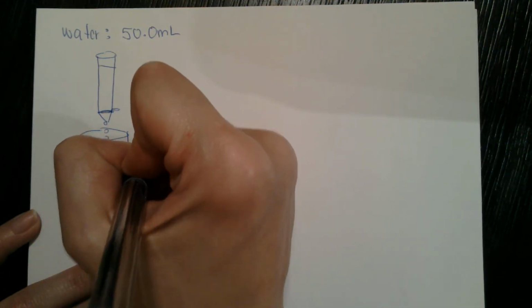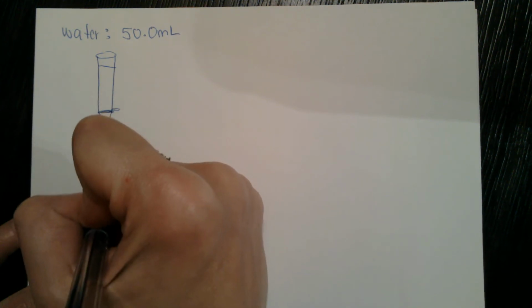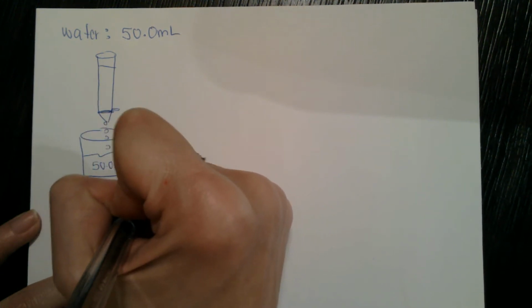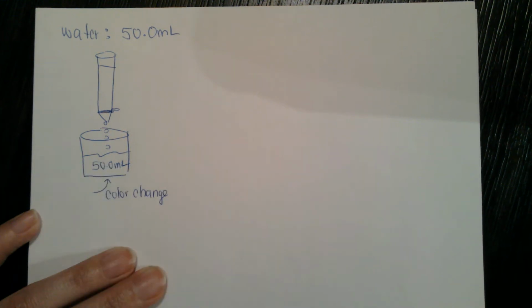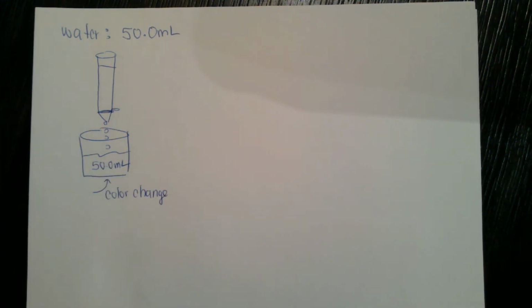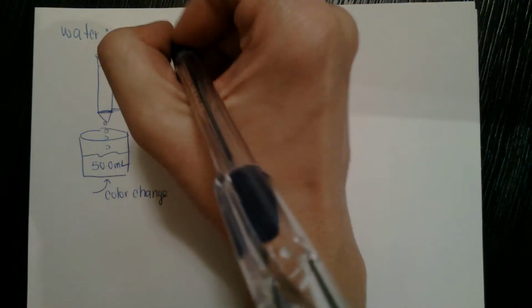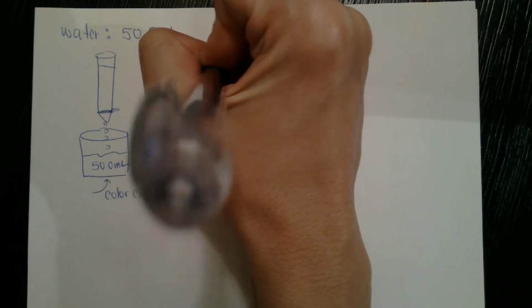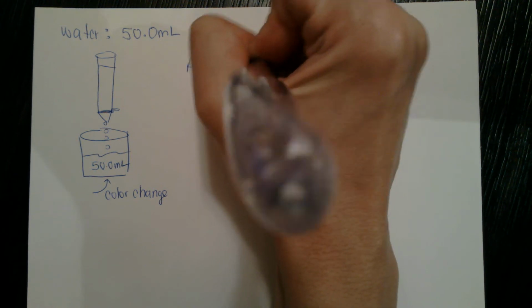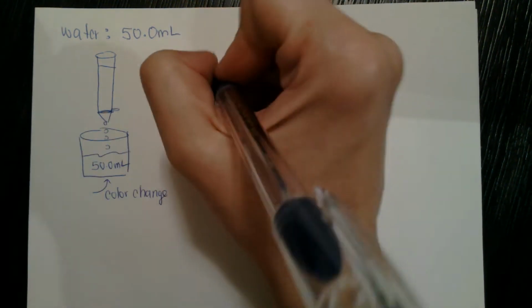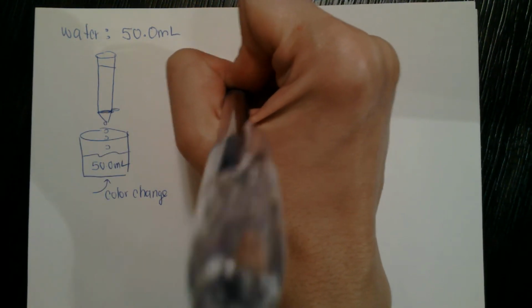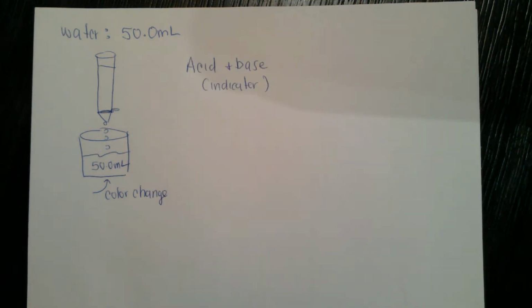So in a titration, we are looking for a color change to let us know we've reached the end point. Depending on the type of reaction you have, the endpoint can mean a few different things. For example, the most common we have is an acid and base, where we use an indicator that will change color.